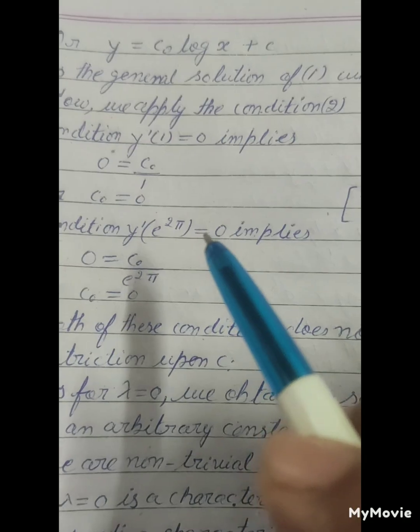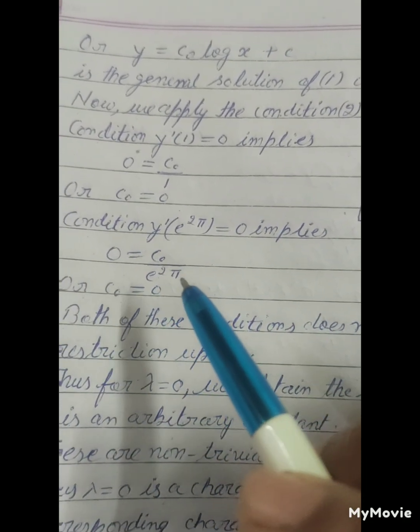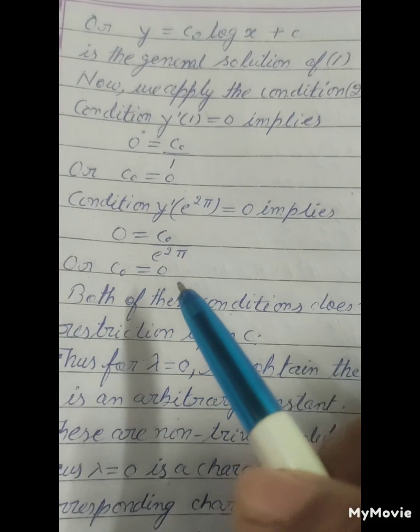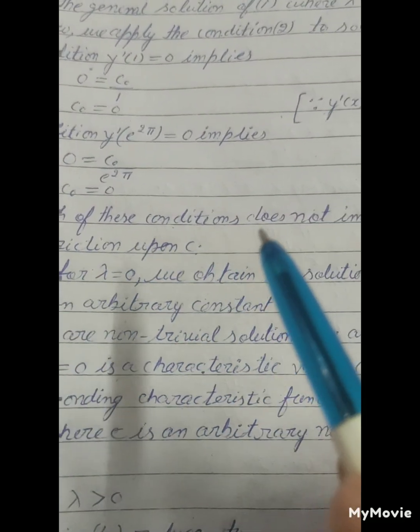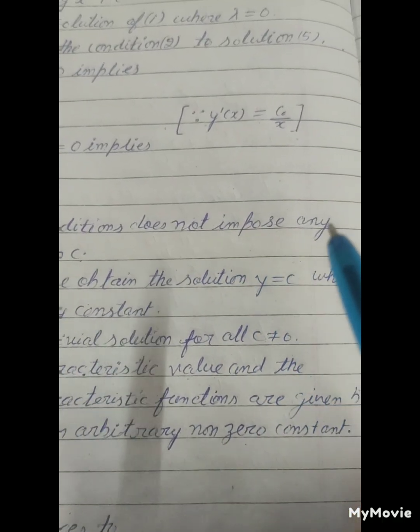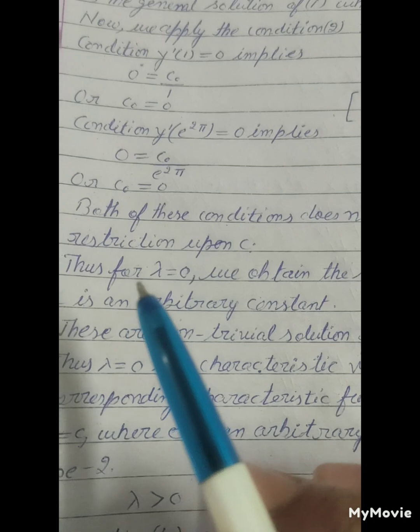Condition y'(e^(2π)) equals 0 implies 0 equals c0 upon e^(2π), or c0 equals 0. Both these conditions do not impose any restriction upon c.